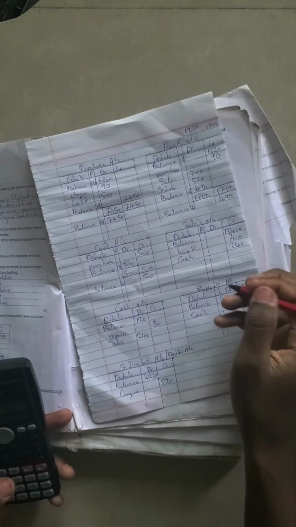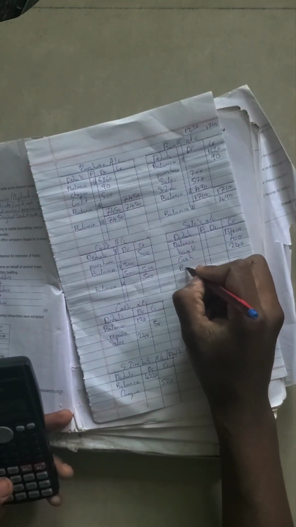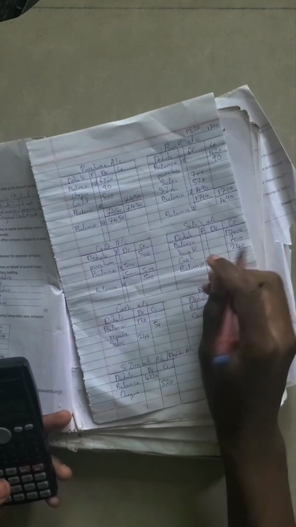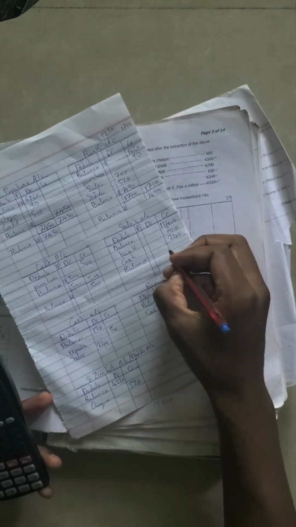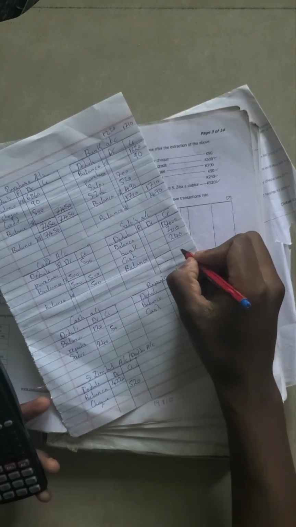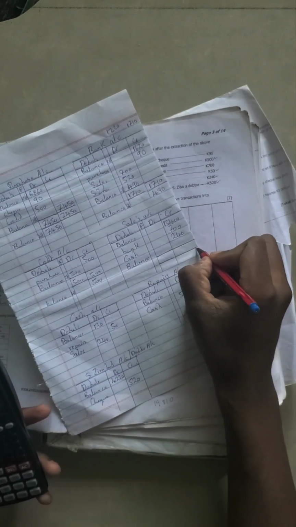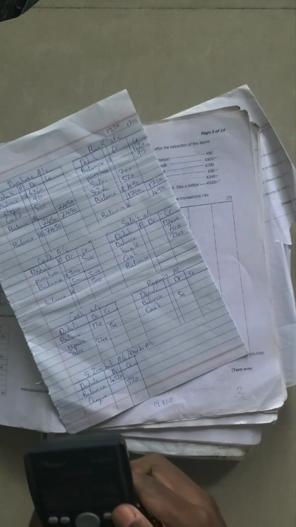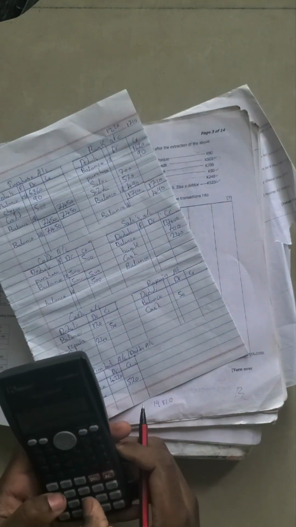Then now we'll go on to the sales account, we'll say balance, and we'll draw this and this. Then we'll add up all the amounts. Here there is 13,400.